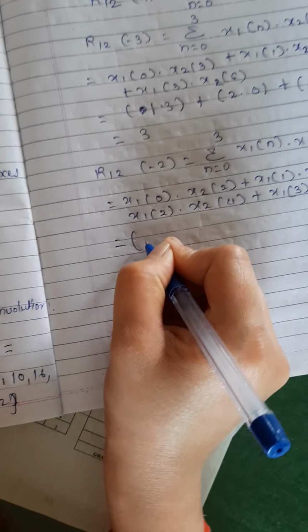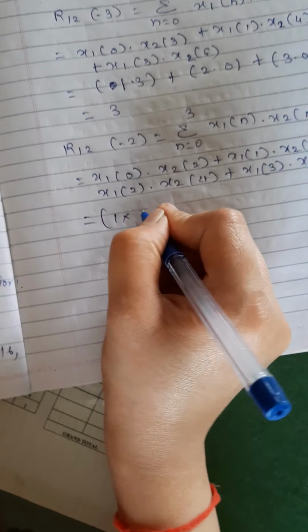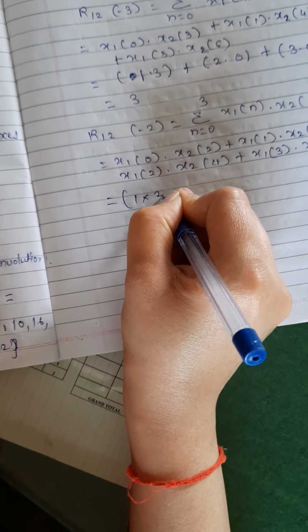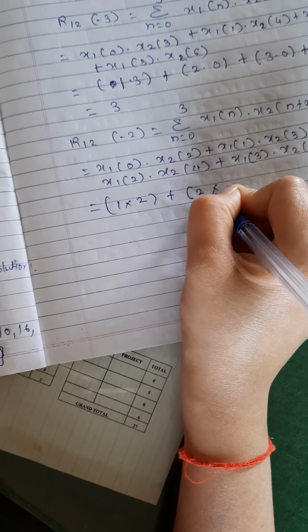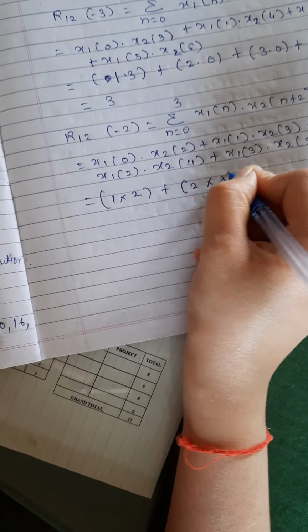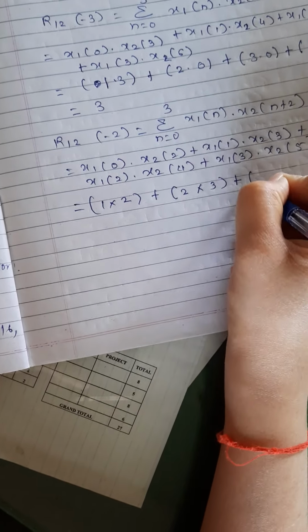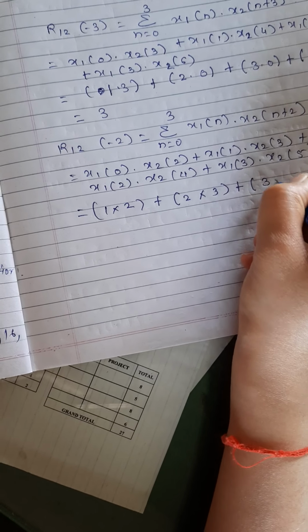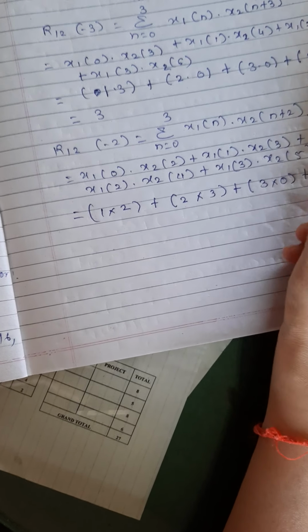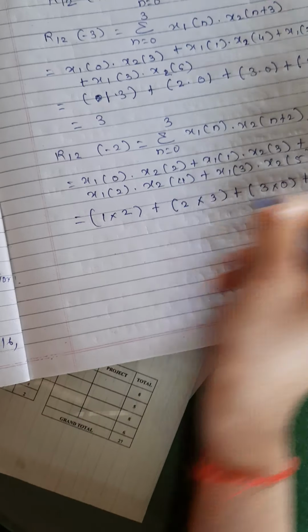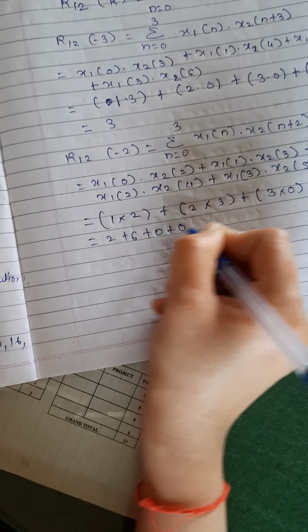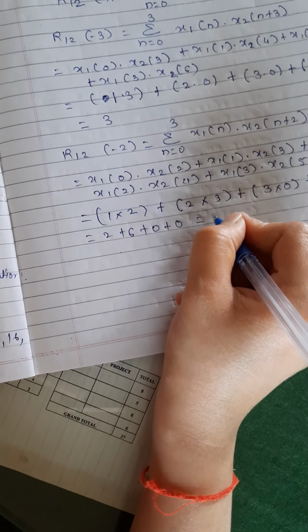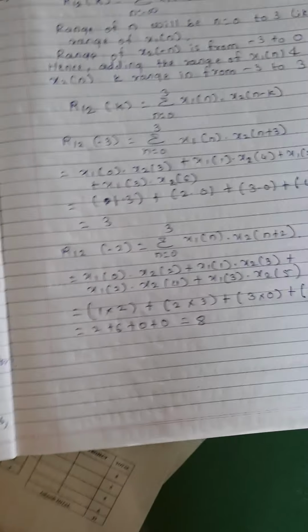So here 1 into 2 plus 2 into 3 plus 3 into 0 plus 4 into 0. So it is 2 plus 6 plus 0 plus 0. This value is 8.